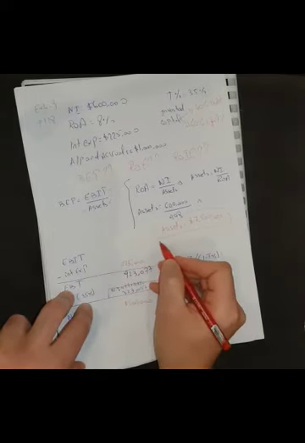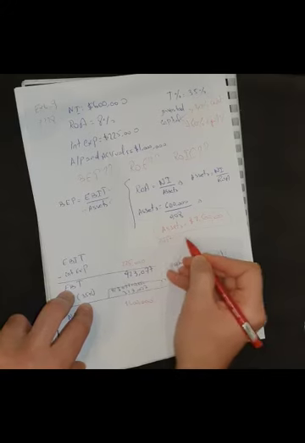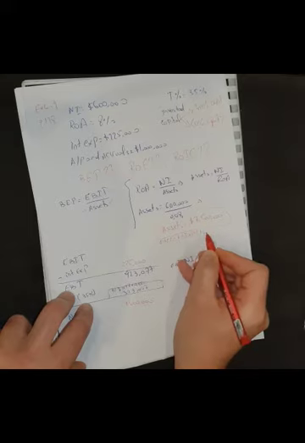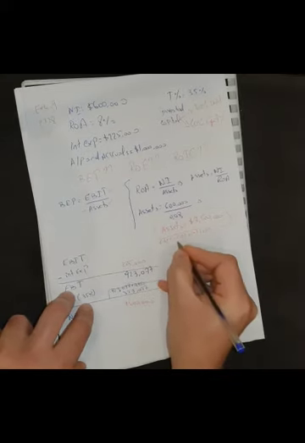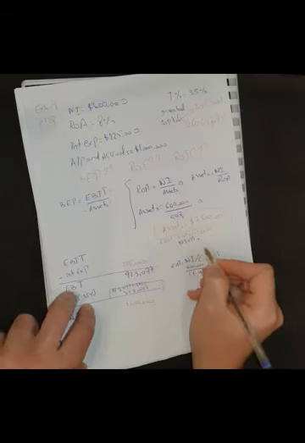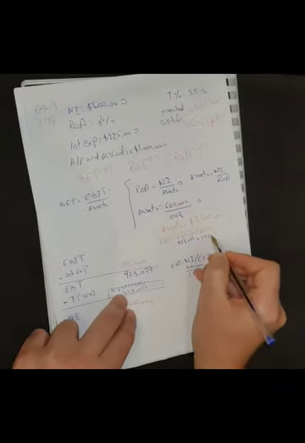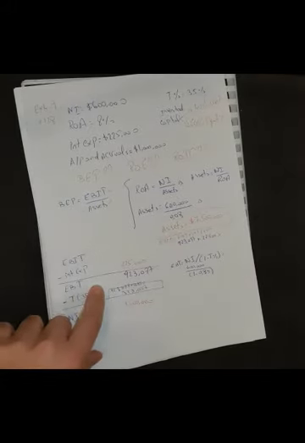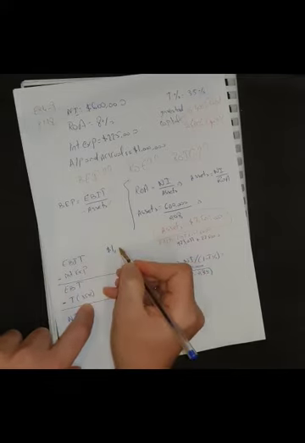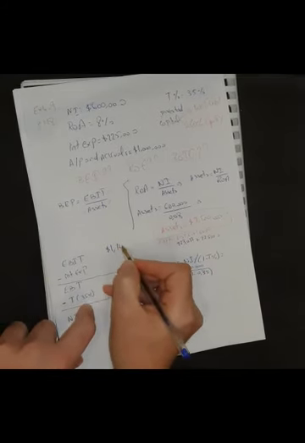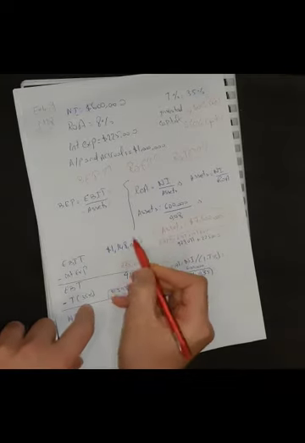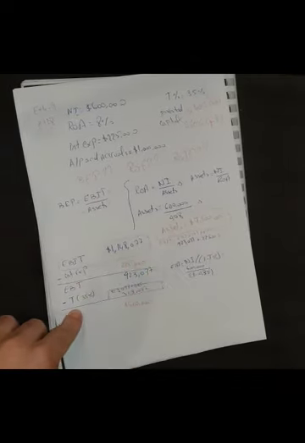So EBIT equal 923,077 plus interest expense 225,000. So EBIT is 1,148,077. So now we have EBIT.